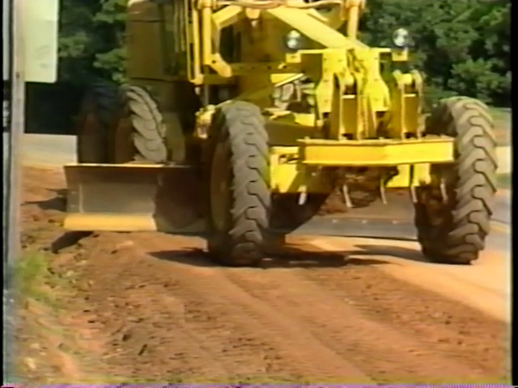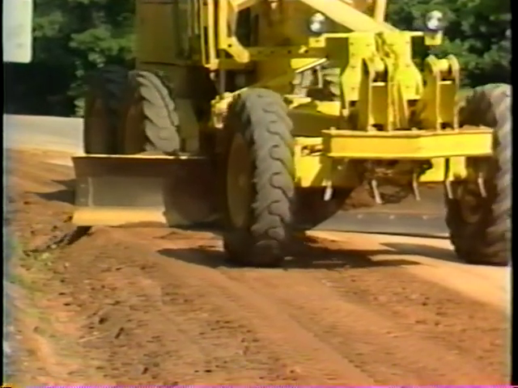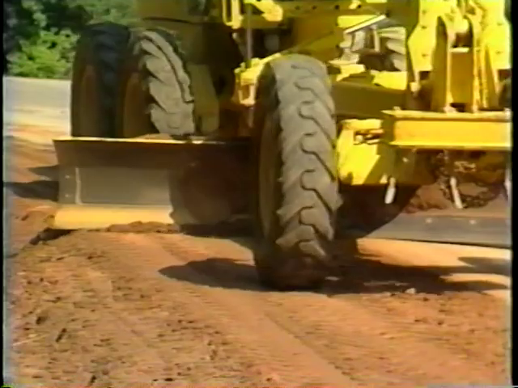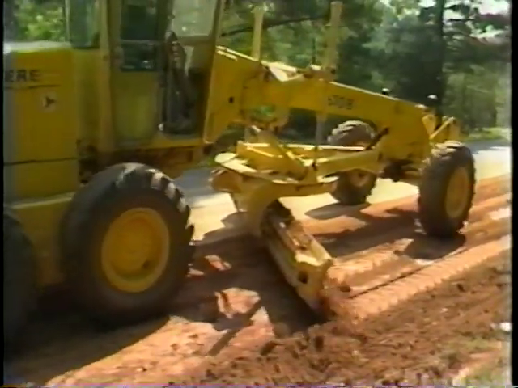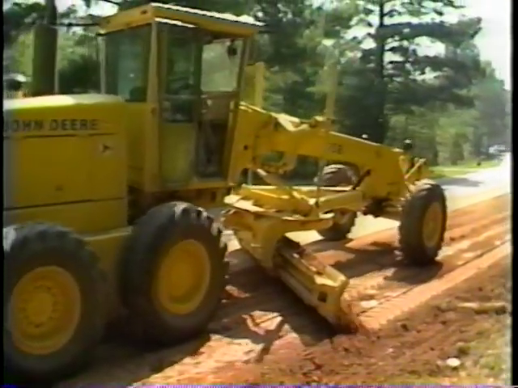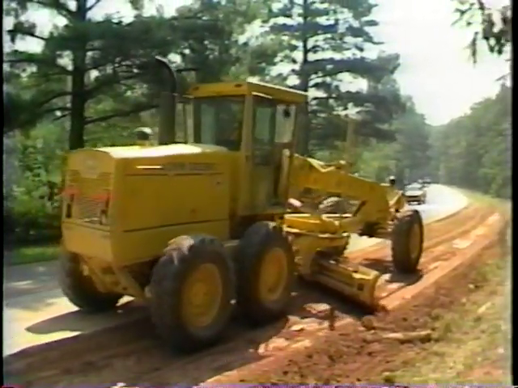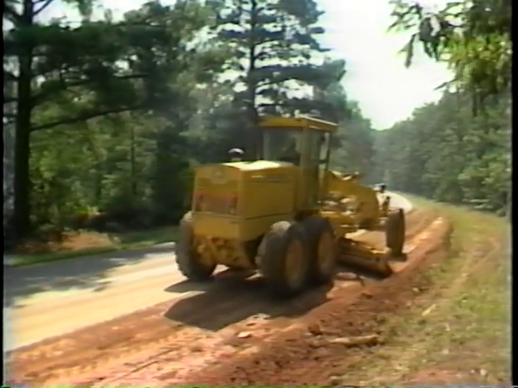Angle the blade at approximately 45 degrees. The toe of the blade is flush with the edge of the pavement, with the heel of the blade resting at the edge of the shoulder. Set the blade height to obtain the desired slope for the shoulder. Again, more passes may be needed depending on shoulder width.